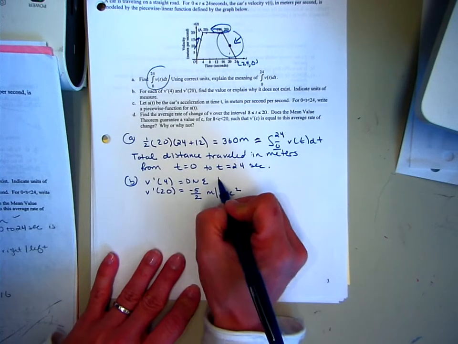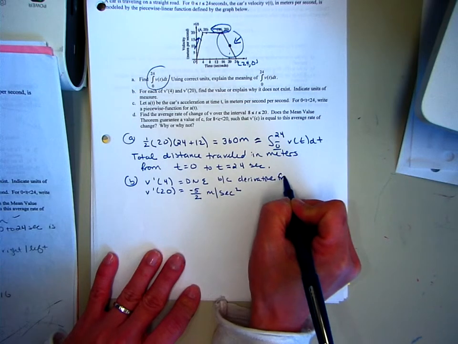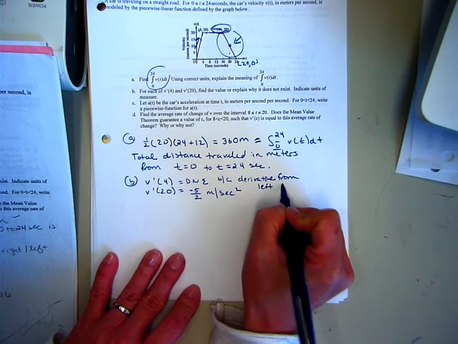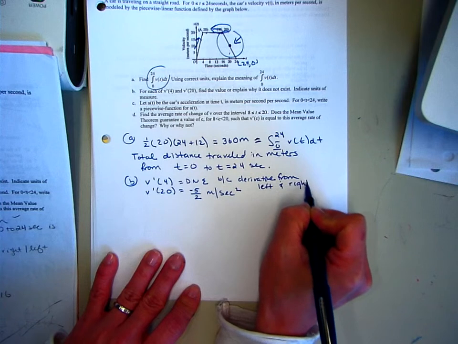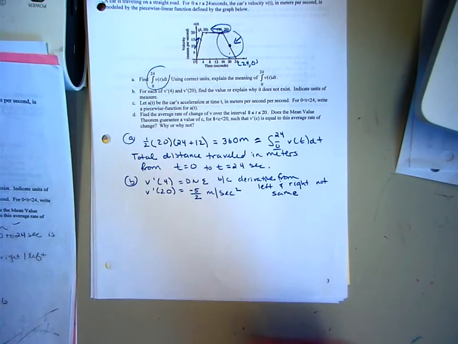So that's what you want to do in your explanation. It's because the derivative from the left and the right are not the same. Okay, you don't want to say it's because I see a corner in the graph. You want to explain why there is a corner.